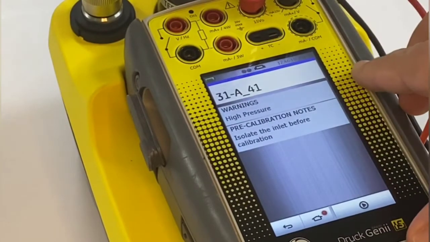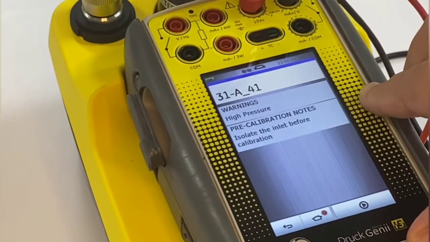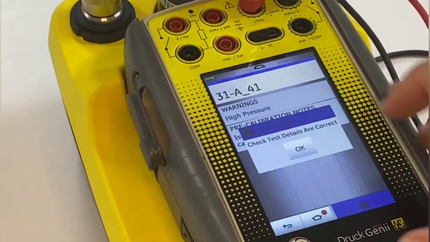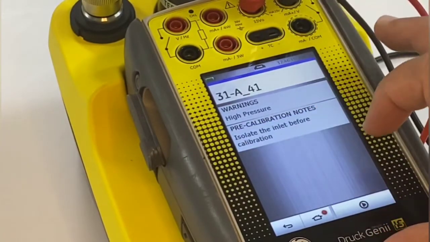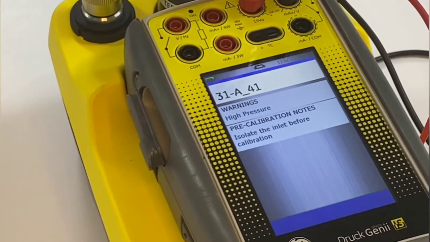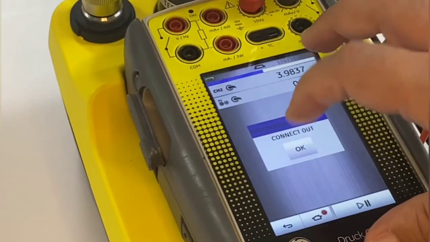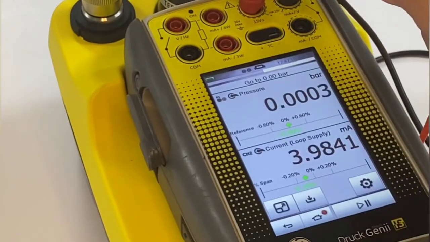So I got a warning, high pressure. Then pre-calibration: isolate the inlet before calibration. We already isolated, or it's already isolated. So we press on start, check test details. We checked already. Start. Now we can start the pressure calibration. Connect device under test. Here we connect the loop.